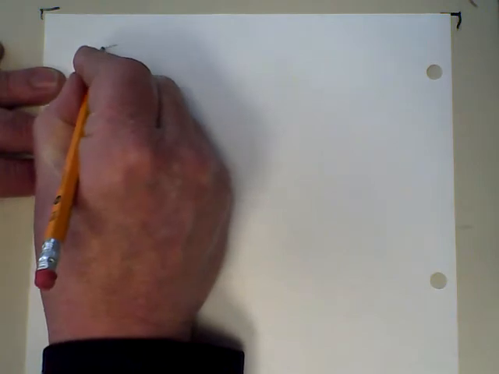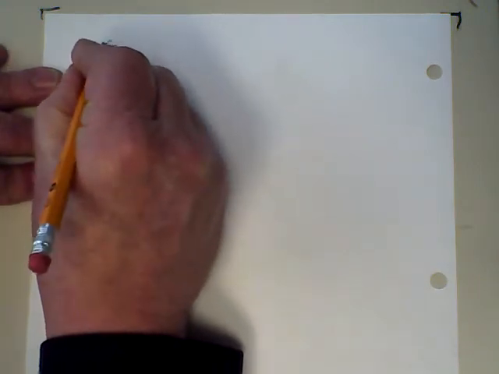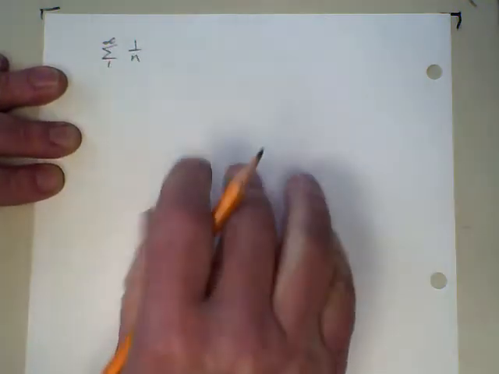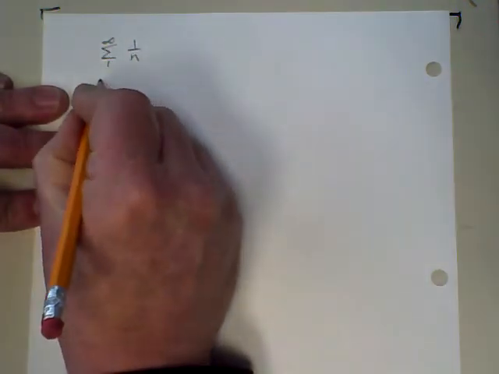All right, let's check another example. In this example, let's use the infinite series of 1 over n. Now let's take the limit.